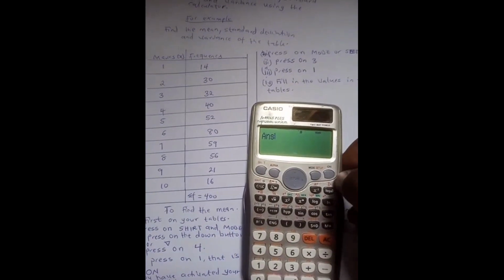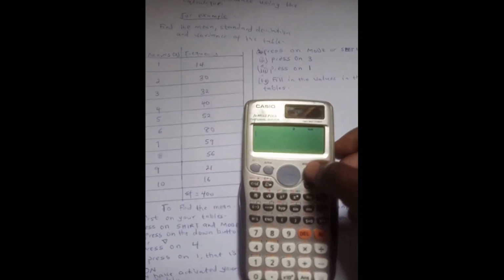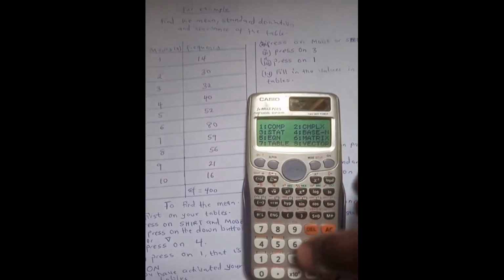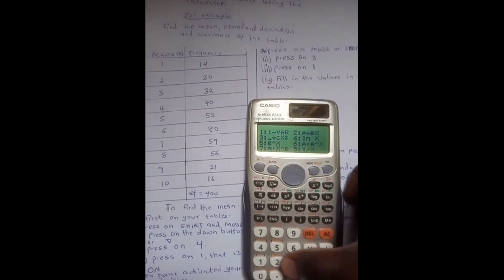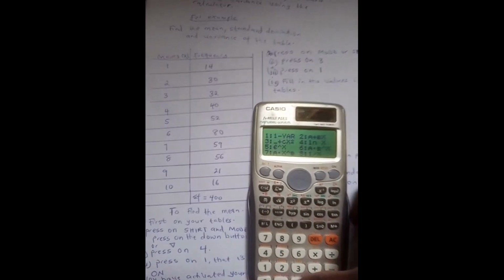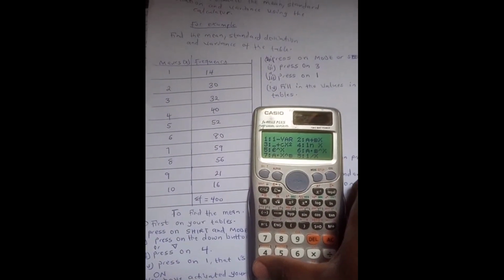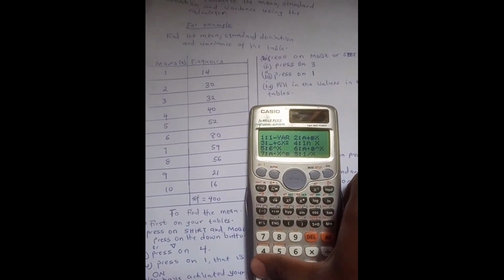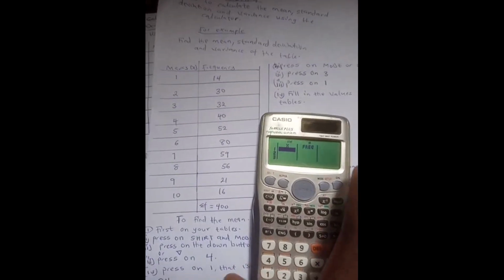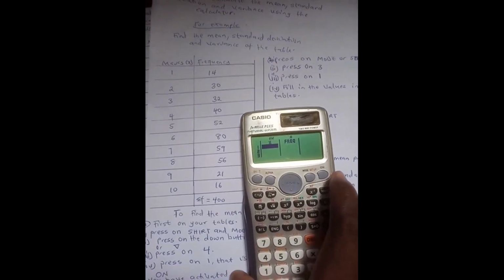For the next step, we'll press on the mode or the setup. They will input statistics, which represents the 3. So we'll press on the 3, and after that we'll press on the 1, which is 1 minus capital V, capital A, capital R. Press on that one. Then our frequency table is on.